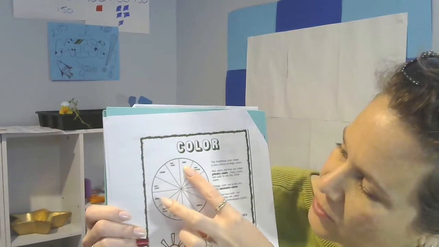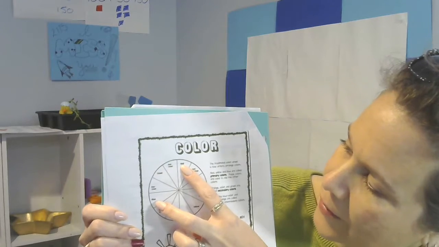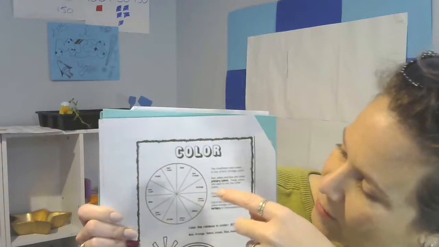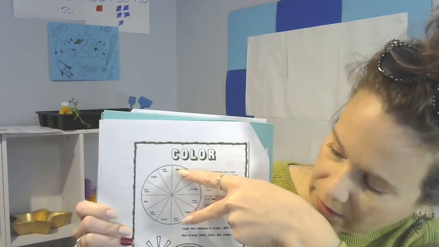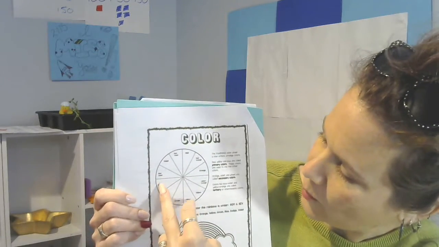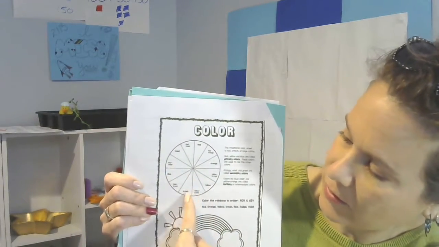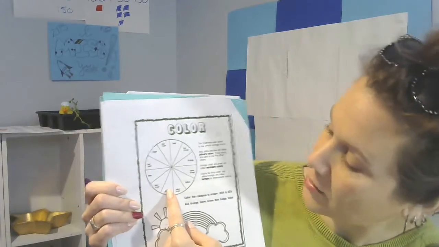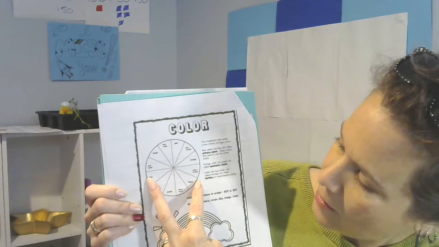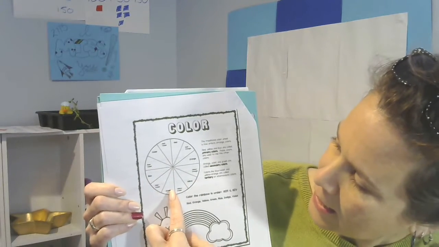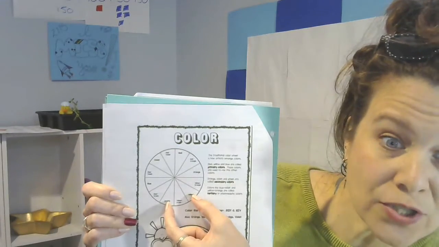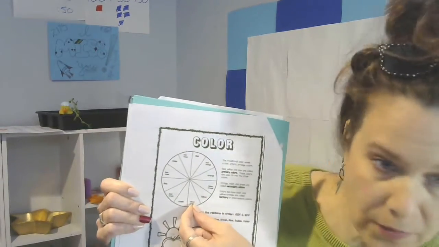And then in between, right halfway between red and blue, is violet. And halfway in between red and yellow is orange. And halfway in between blue and yellow is green. Okay, so those are your secondary colors. Then look at this. Blue and yellow make green, but then in between the green and the yellow is this tertiary color called yellow-green.